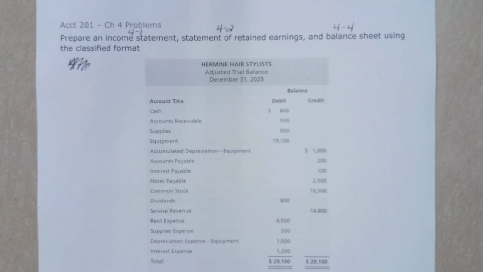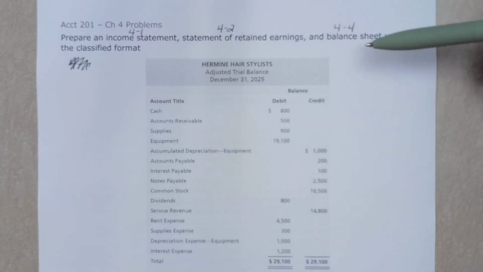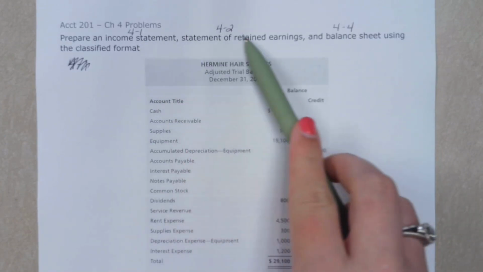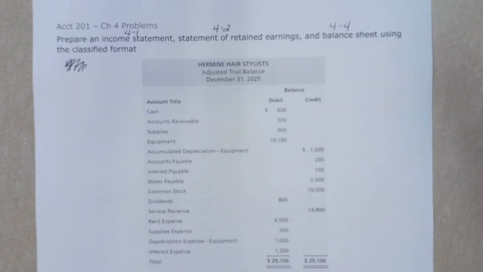This video is for problems 4-1. So this is all going to be preparing the income statement, statement of retained earnings, and balance sheet. I'm going to do a video for each one. I forgot on the Word document to label what problems they are, but it's 4-1, 4-2, and 4-4.